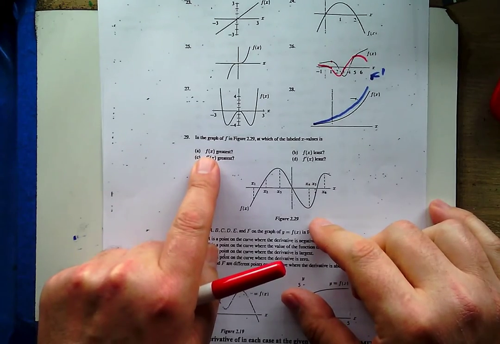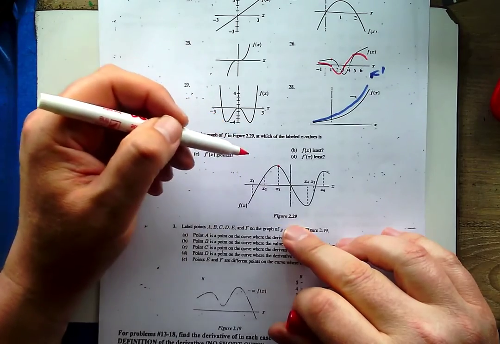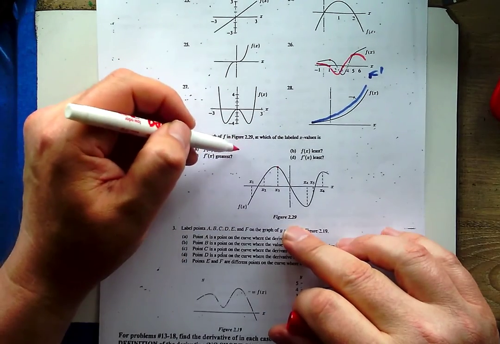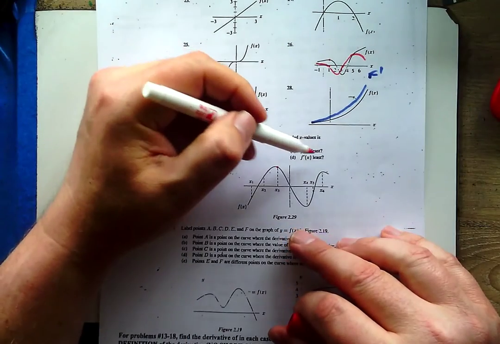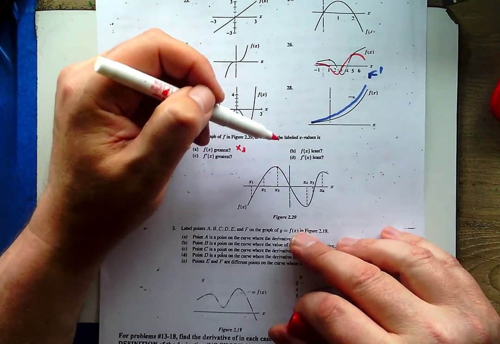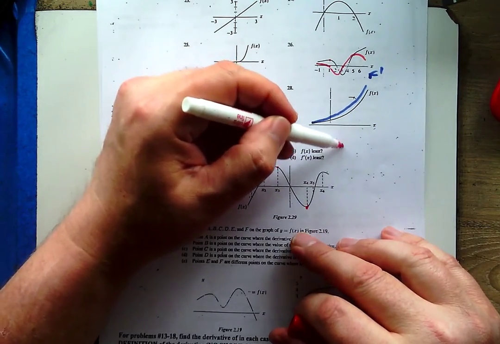Find out where f is greatest. Well, I think f is greatest at that point because that's the highest y value. So x sub 3. Okay. Find out where f is least. Well, the lowest value of f appears to be here at x sub 4.